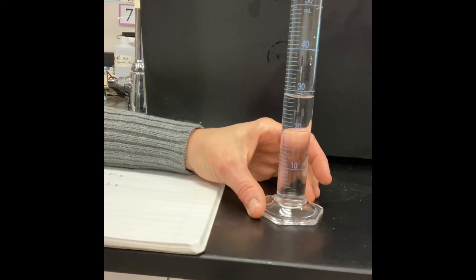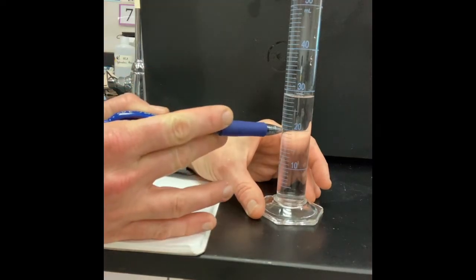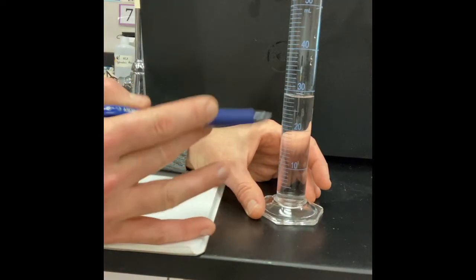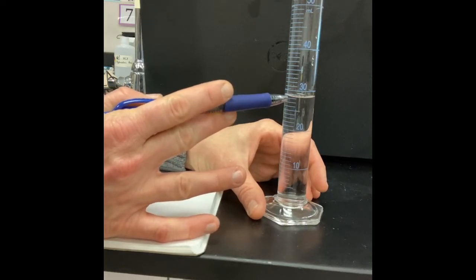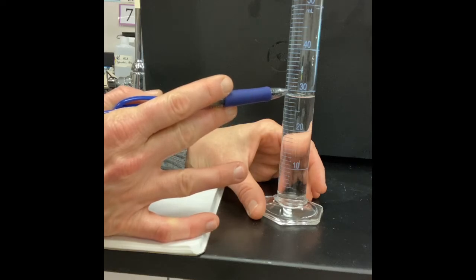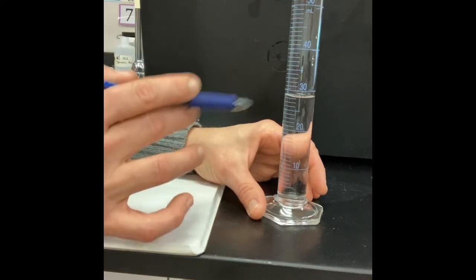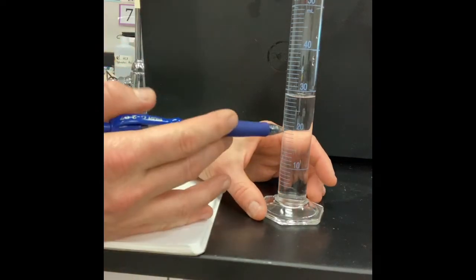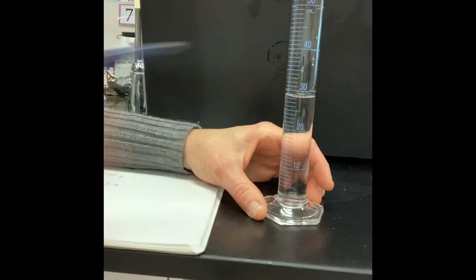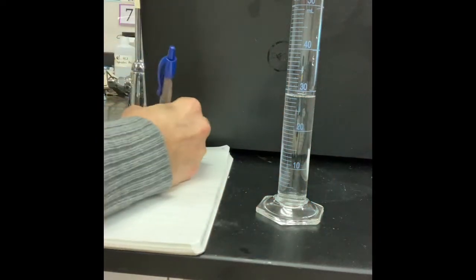So if I'm looking at these numbers, I see 20 milliliters. The tick mark between 20 and 30 would be 25. So that makes this 26, 27, 28. But it's not right on 28. It's a little above 28, but it's below 29. So I am going to estimate that next digit as a 5. Call it half, right? So we'll call this 28.5 milliliters.